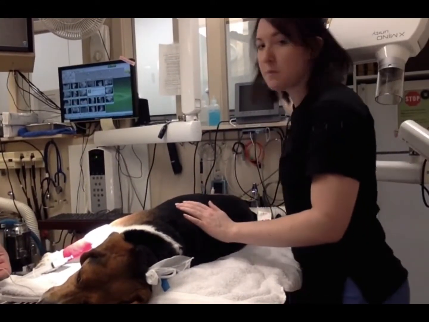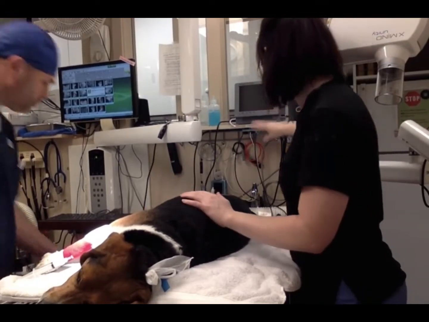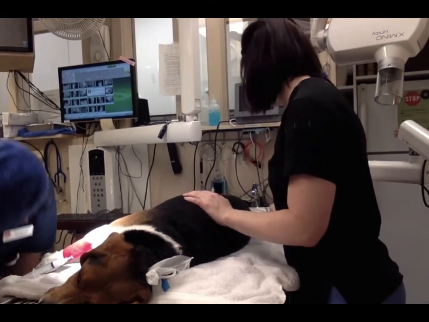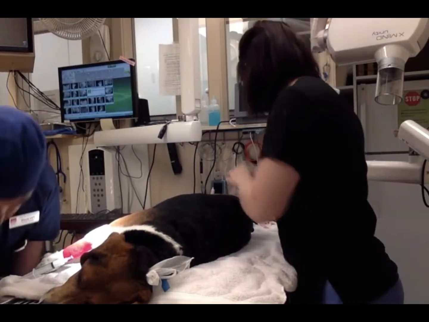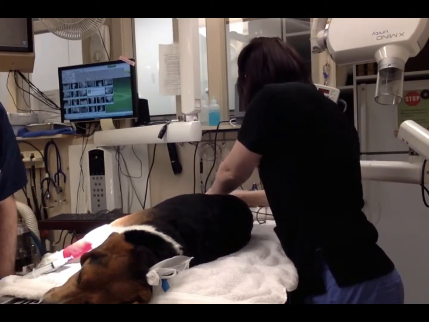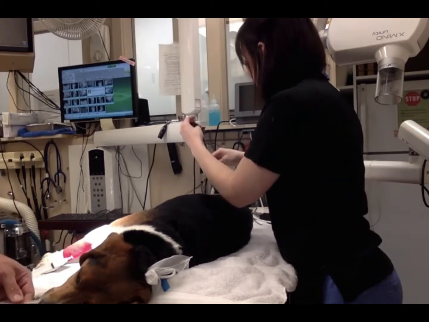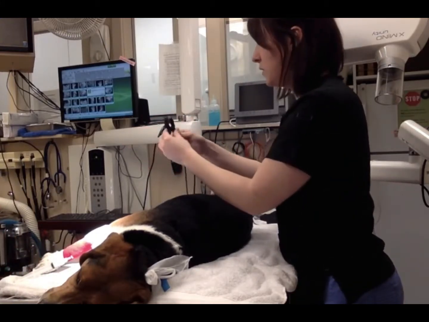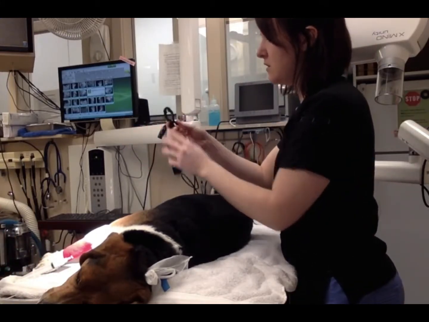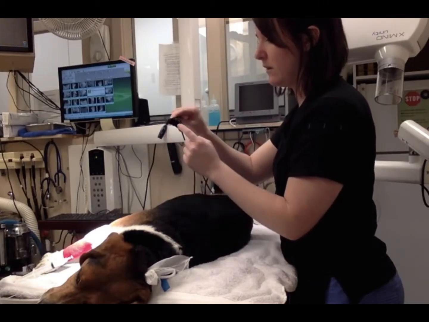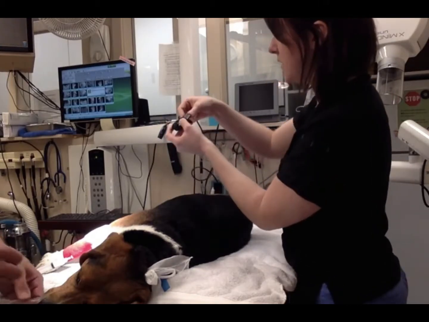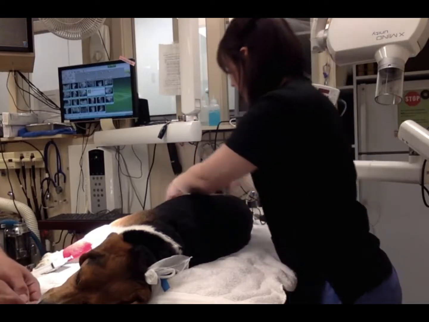This is a Vet Specs program, so we have a monitor here, and it's hooked up to all of our monitoring equipment. It monitors kind of everything all at once for us. So the first thing I'm going to hook up is our SpO2. This is the oxygen saturation in the blood, and it uses a little infrared laser. This one in particular is meant to be clipped onto a leg or a toe.